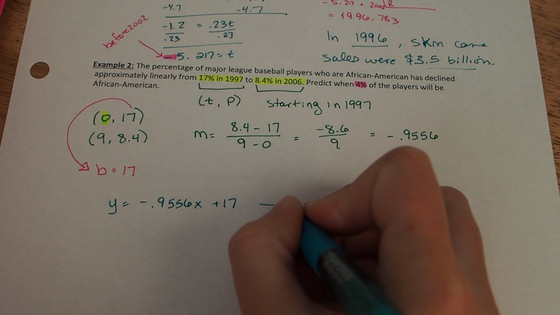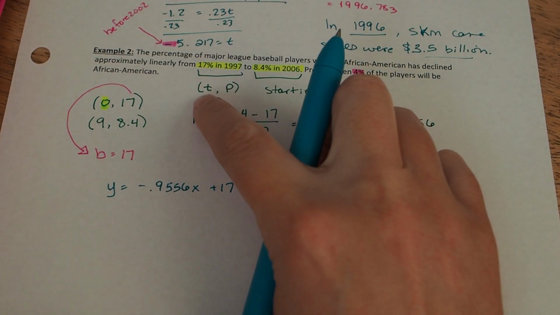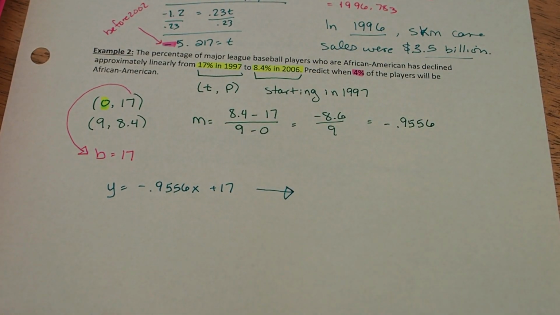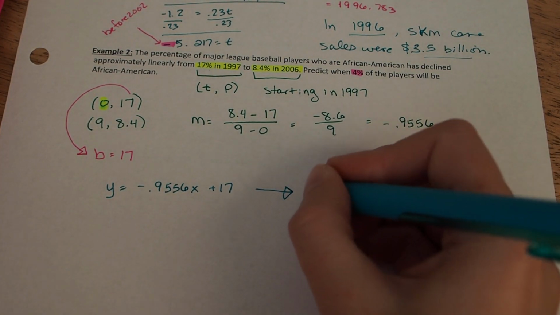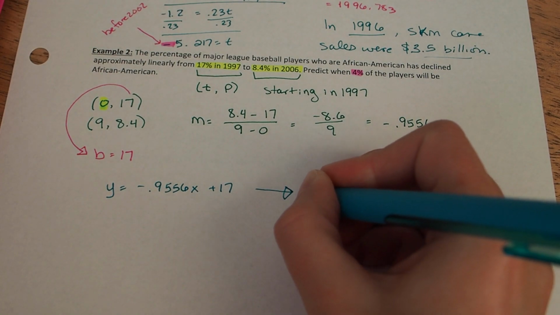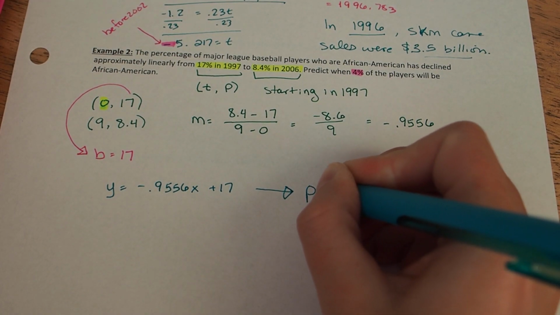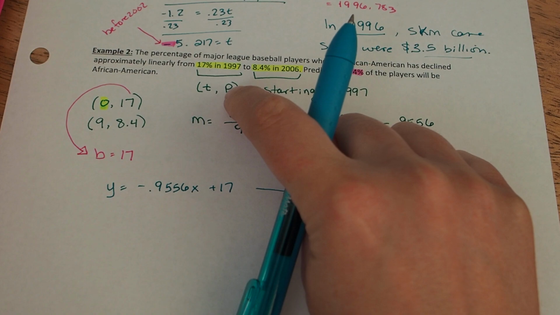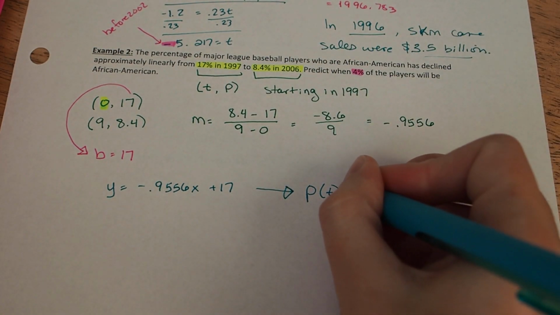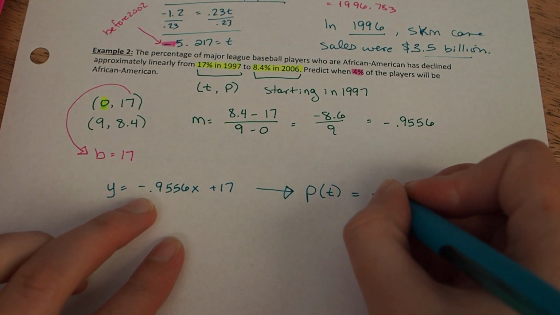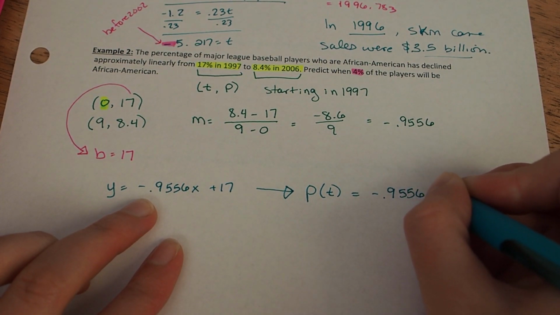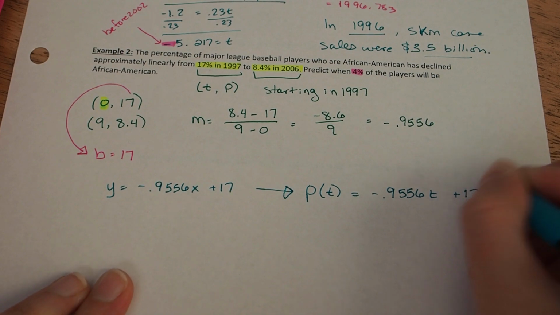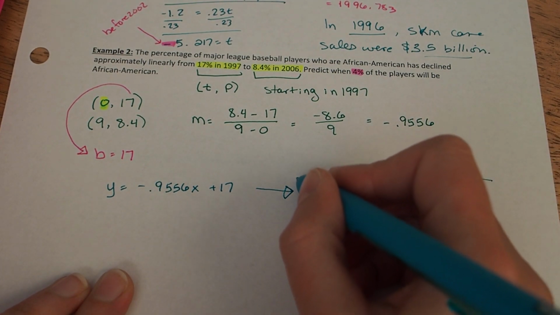If I turn this into a function, we're going to use the variables p and t because they describe the variables in the situation, time and percent. So we're going to use p of t, dependent variable of independent variable, equals negative 0.9556t plus 17. Okay, that's written as a function.